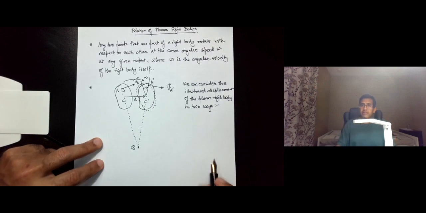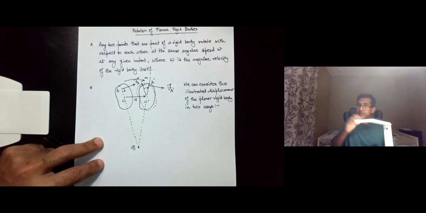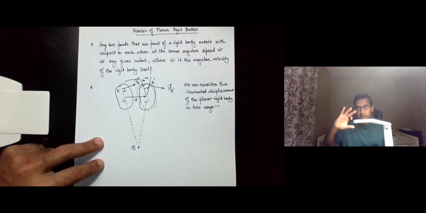So we can consider that the displacement that has happened here, that we have shown here, in two different ways.